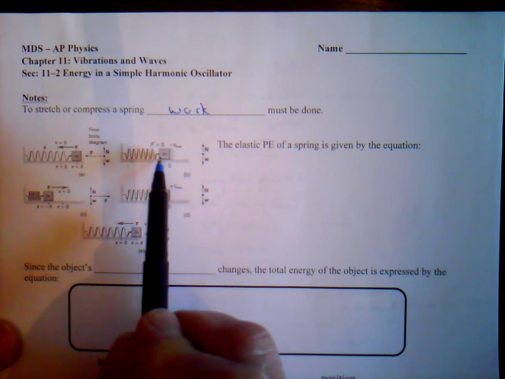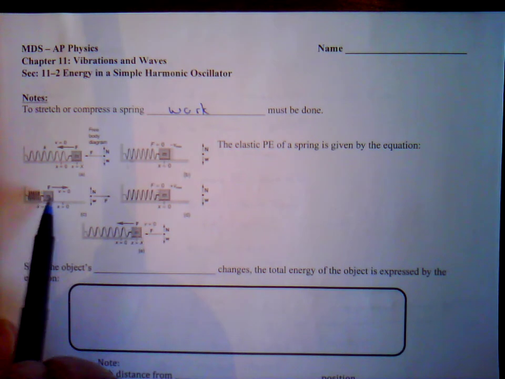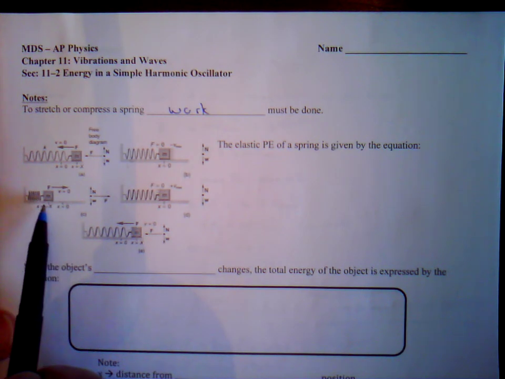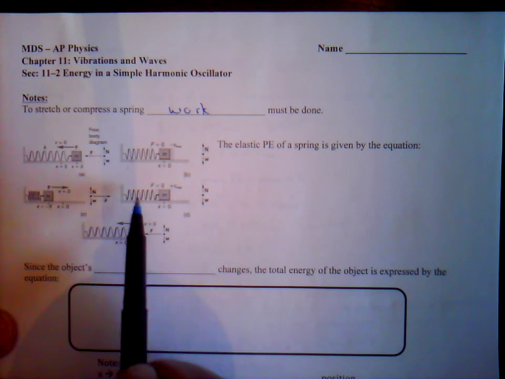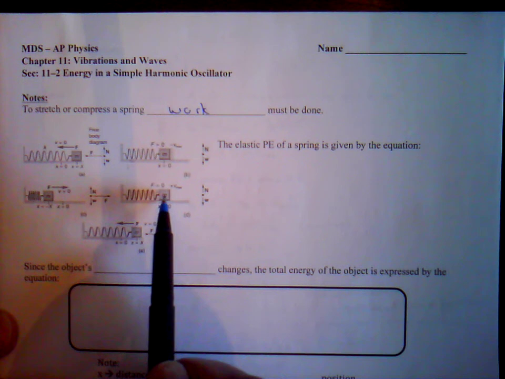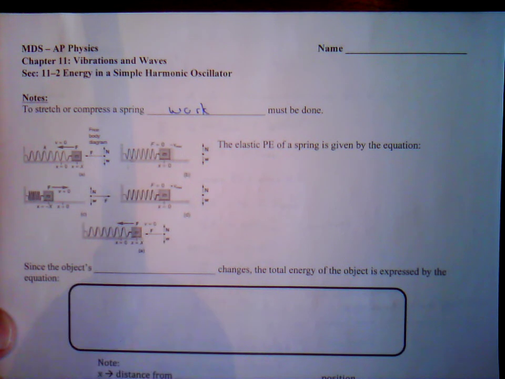It then goes past that and starts to be compressed. If everything is perfect and there's no friction, it'll compress through distance x, its maximum displacement on the negative side. Now all the energy is potential. There's no kinetic energy because it slows down and stops. Then the force is to the right, the opposite direction of the compression of the spring. And now the force moves it back to its equilibrium position. Then it just starts cycling back and forth like that.